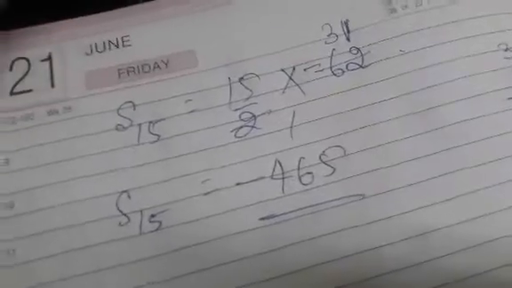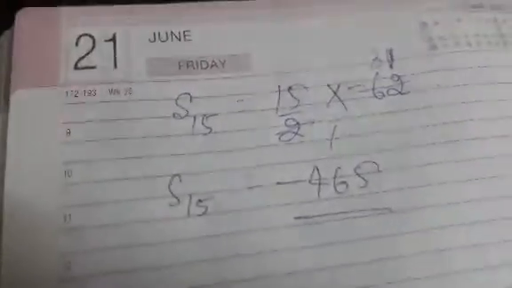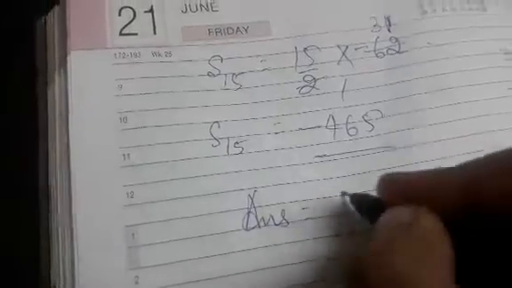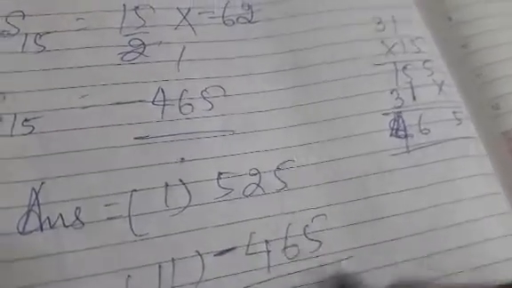Minus 465. Let me check the answer. Correct, minus 465. We have two answers here. For the first part, the answer is 525. And for the second part, the answer is 465, with a minus sign.